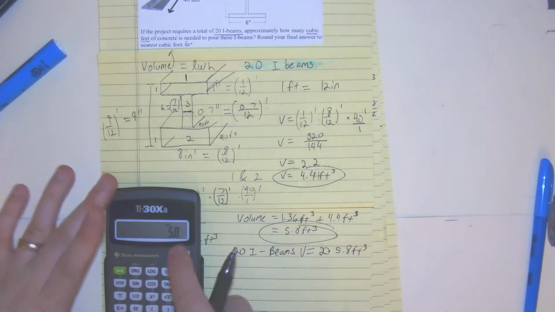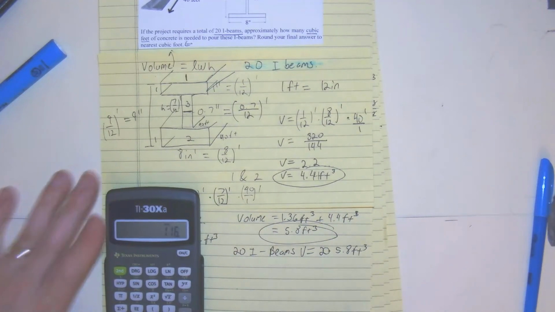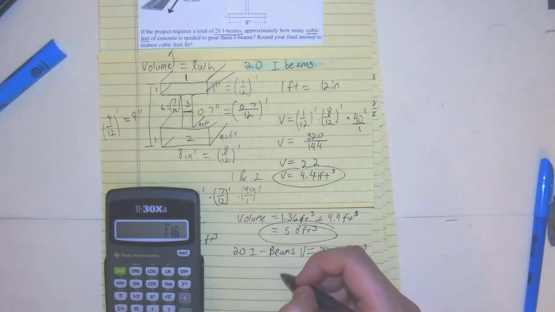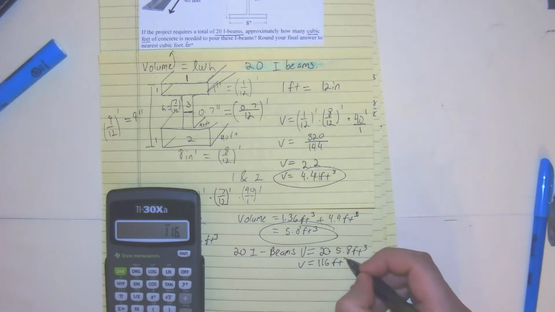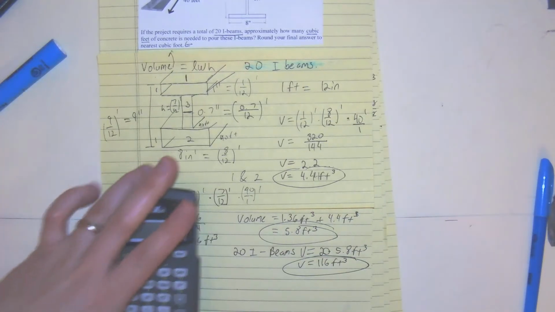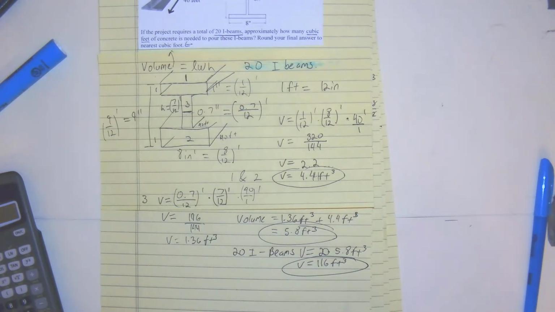In your calculator you would just do 5.8 times 20 and you get the volume is equal to about 116 feet cubed. So lots of messy work. If you weren't listening and following along, it would be kind of hard, but that's it.